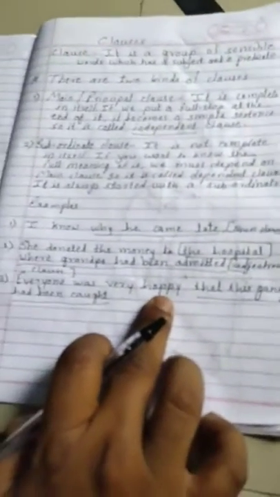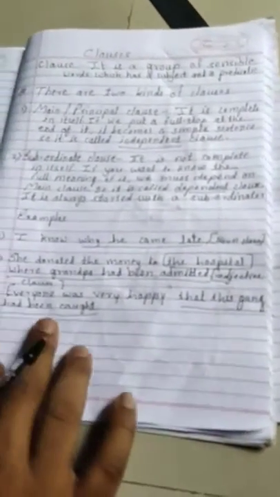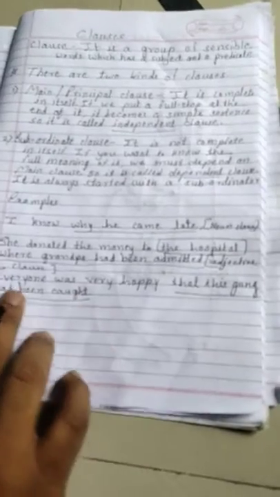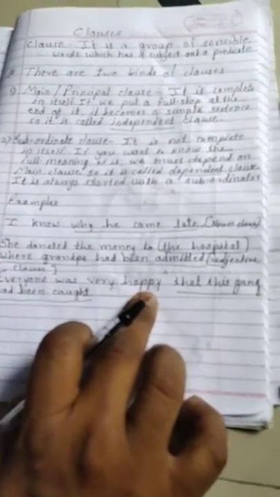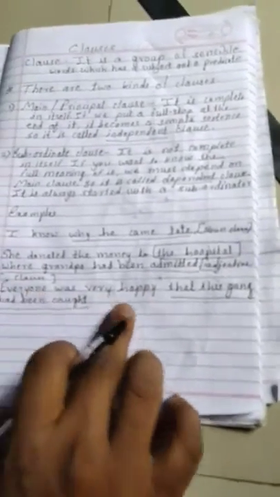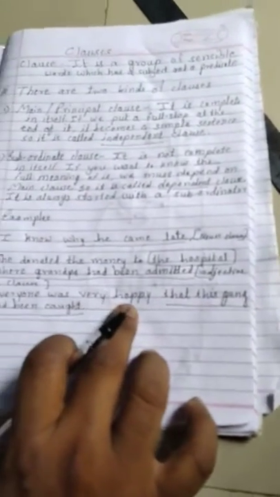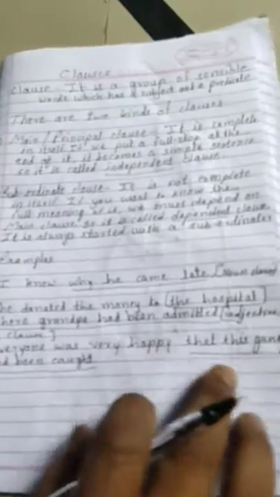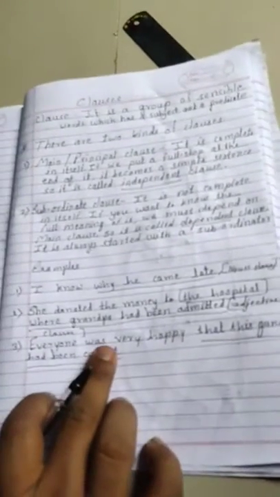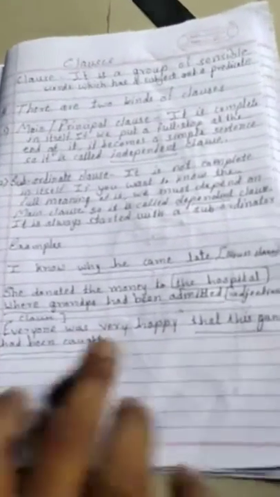And the third example is, everyone was very happy is a main clause. That this gang had been caught is a subordinate clause. If we ask a question by what to the main clause, what was everyone very happy, we don't get the subordinate clause as an answer. When we ask a question by which also, we do not get this answer.